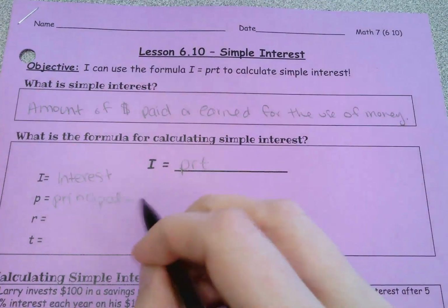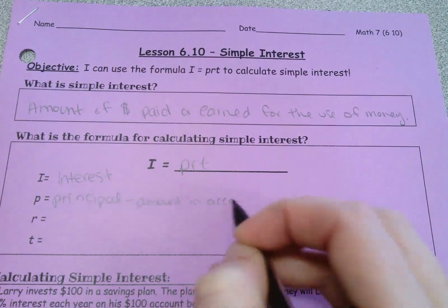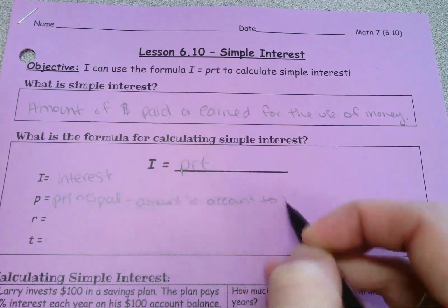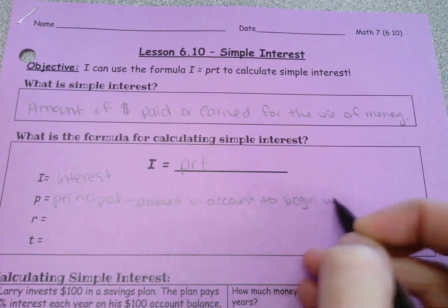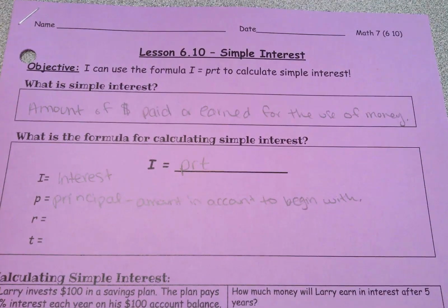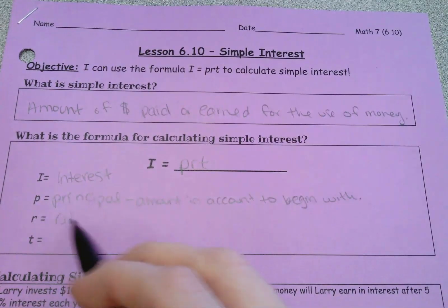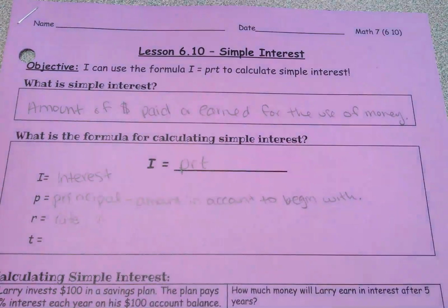So the principal is the amount in the account to begin with. When I think of principal, it's almost like the original when we think about percent. It's the amount that we start with. The R is going to be our rate, and the rate is the interest rate, known as the percent.